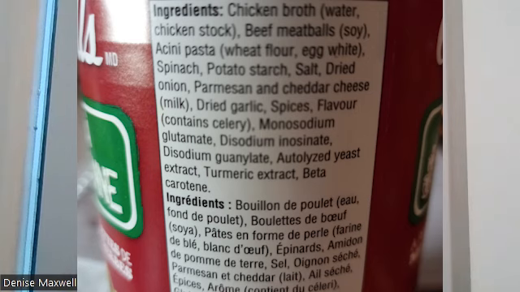Okay, and then it contains, they talk about MSG, monosodium glutamate, and that's a flavor enhancer. So the next ones are salts, and they are flavor enhancers. And that's common in a lot of soups. We put flavor enhancers in soups because soups tend to be very, very bland.